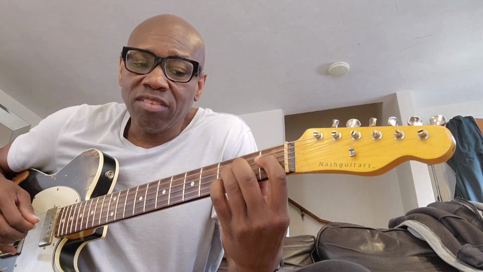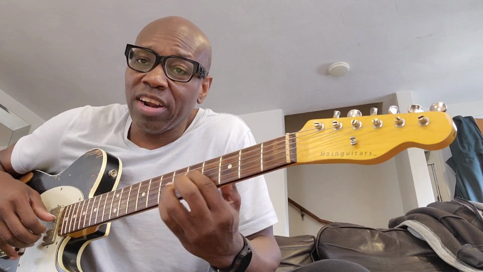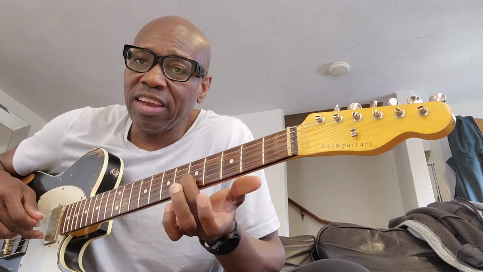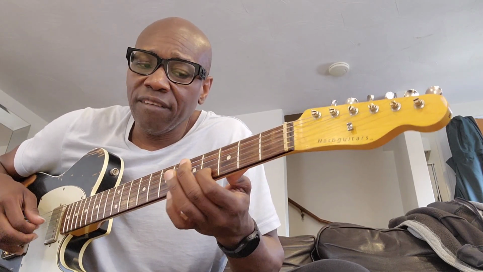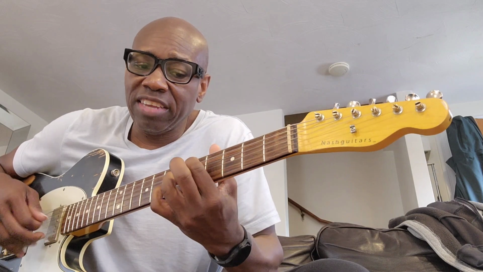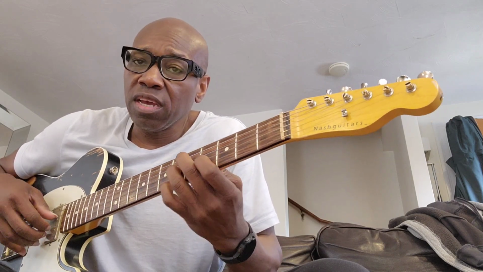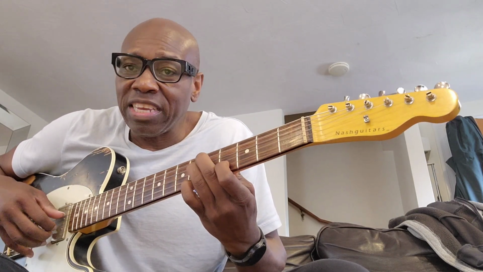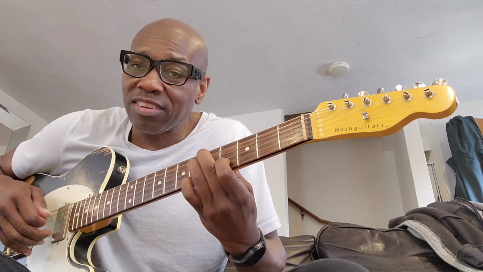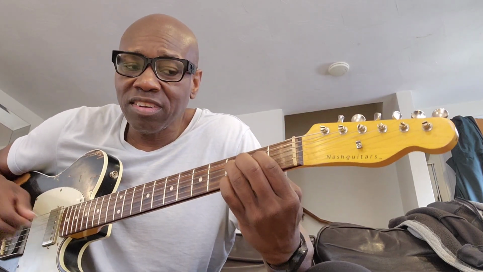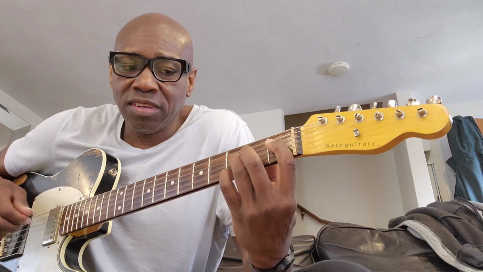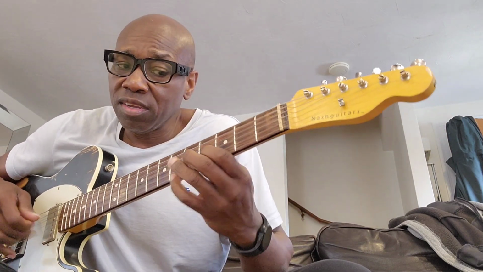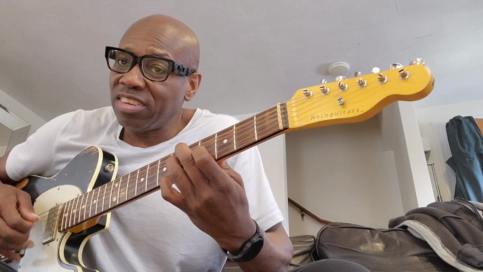All right, so now if we go back to the 5th fret right here, let's find our E again. We lower it here to E flat. Everything else stays the same. That's an E flat dominant 7. Okay, so you've got now from here E diminished, E flat dominant 7, E diminished, E flat dominant 7.